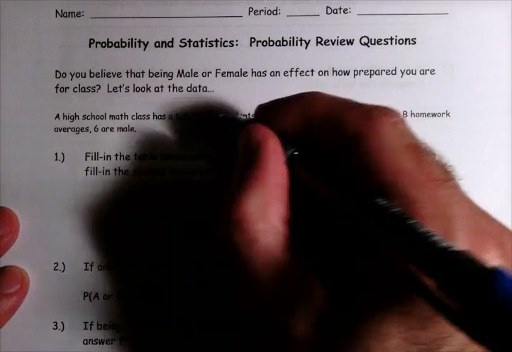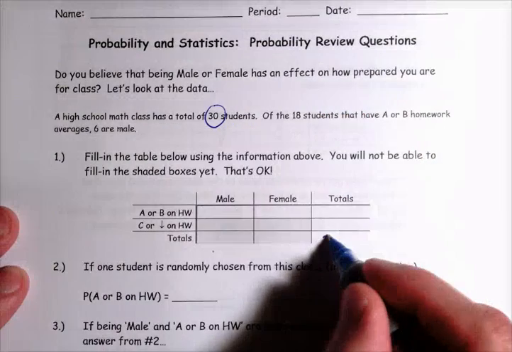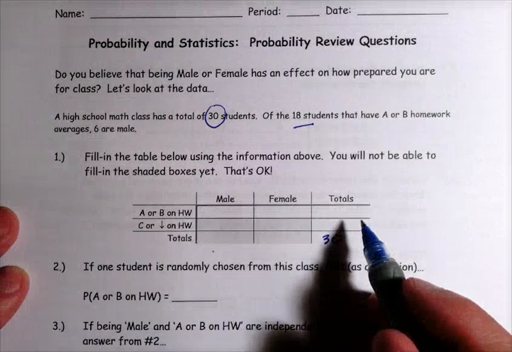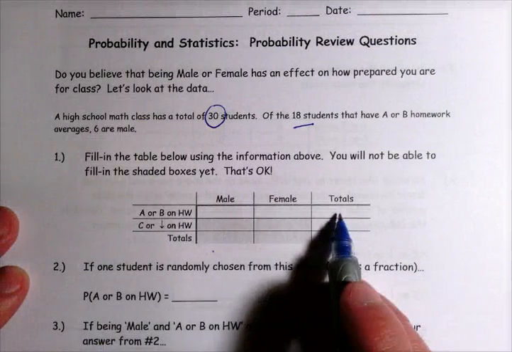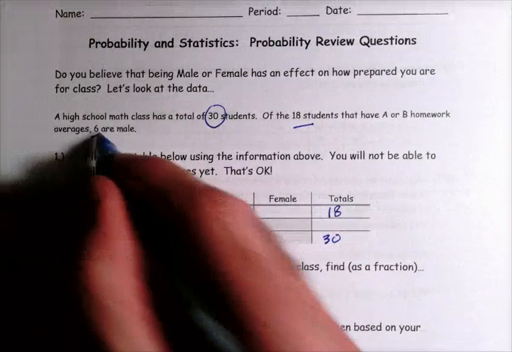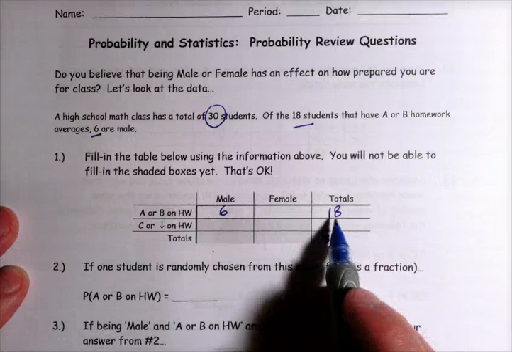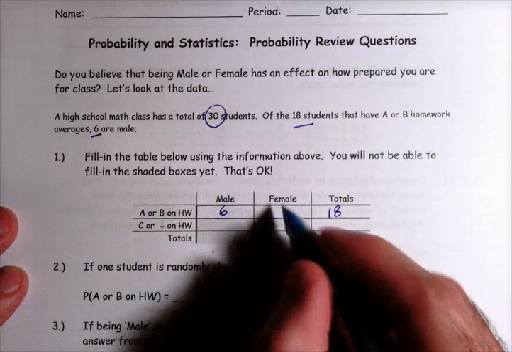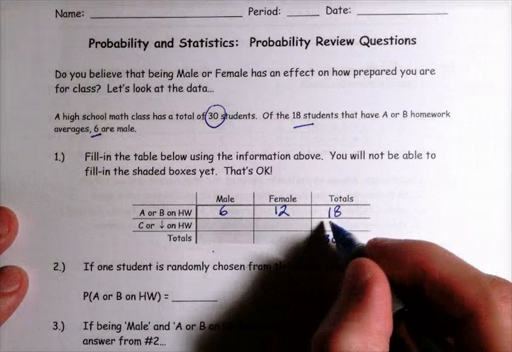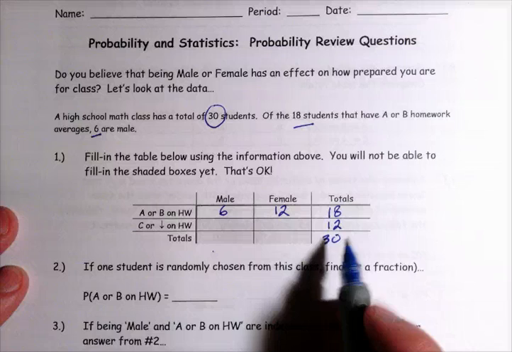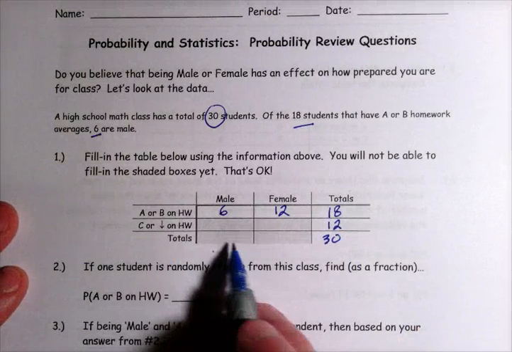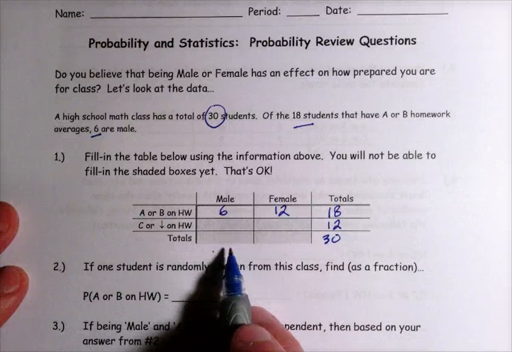So to start filling in the table, I've got 30 students total. Of 18 students that have an A or B homework average, so that would be the total of the A or B row, I know that 6 of them are male. So 18 take away 6 leaves me with 12 for female, and the total of 30 take away 18 leaves me with 12 students total that have a C or lower on their homework. Now, we're not able to fill in the shaded part of the table yet. We don't have enough information.